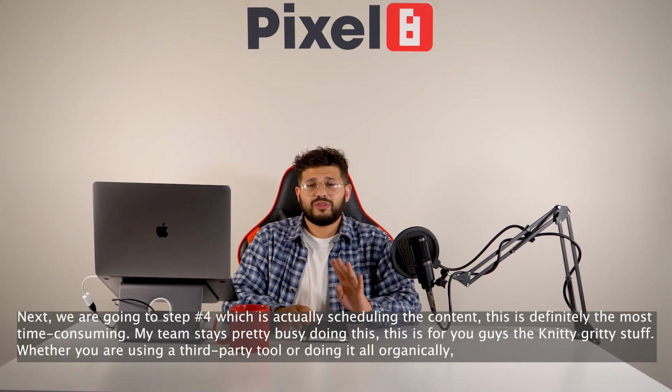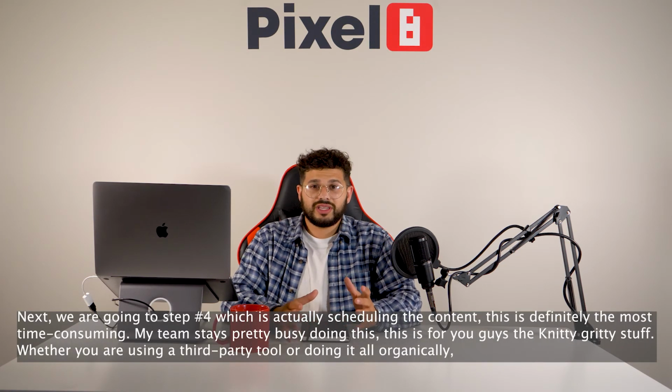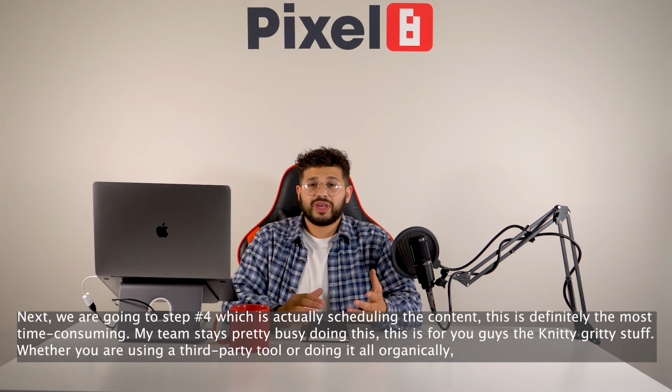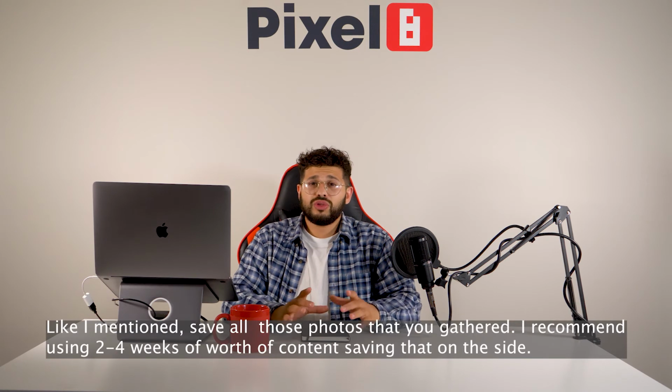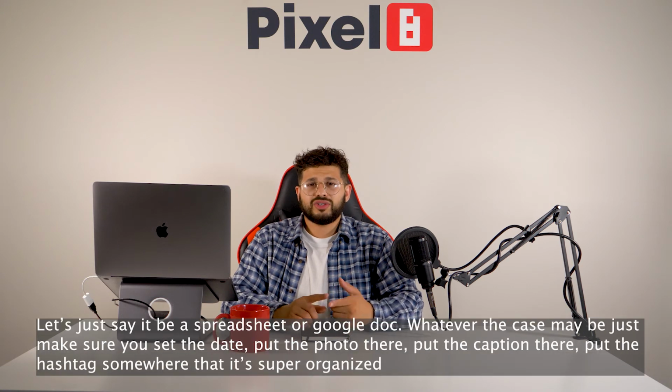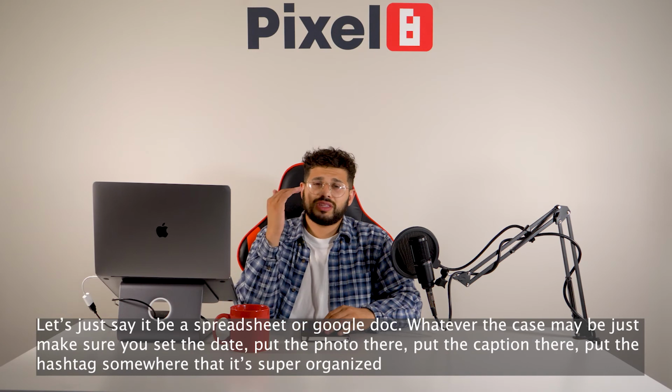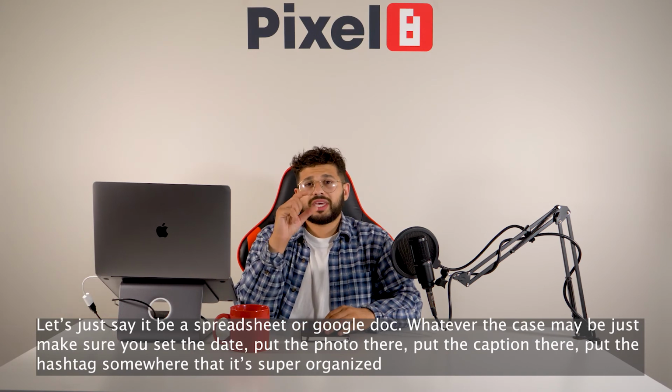Next, we're going to step number 4, which is actually scheduling the content. This part is definitely the most time consuming. My team stays pretty busy doing this, so this is for you guys, it's the nitty gritty stuff. Whether you use a third-party tool or doing it all organically, like I mentioned, save all those photos that you gathered. I recommend using 2 to 4 weeks worth of content, saving that on the side. And let's just say if it's a spreadsheet or a Google Doc, whatever the case may be, just make sure you set the date, put the photo there, put the caption there, put the hashtag, somewhere that's super organized.